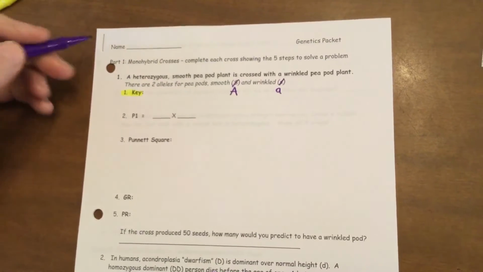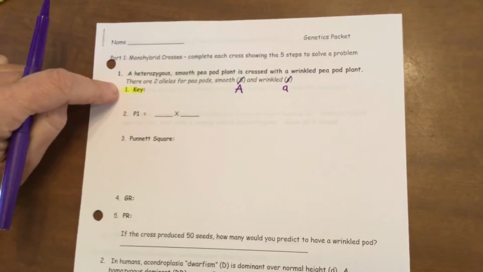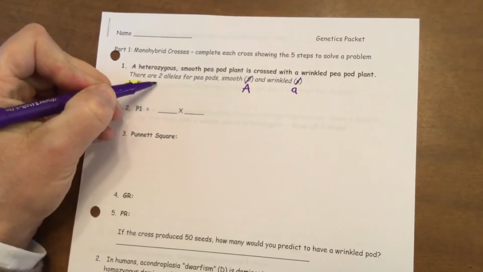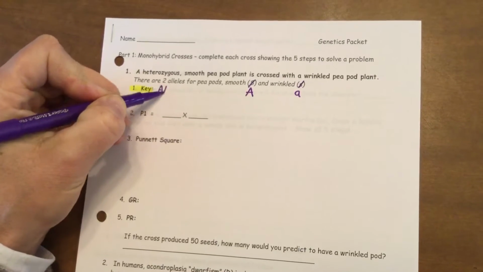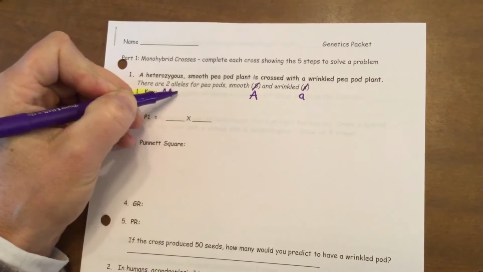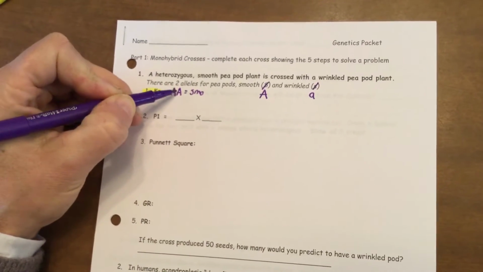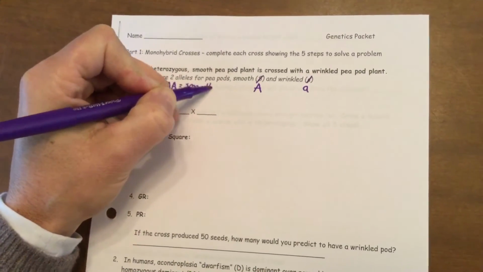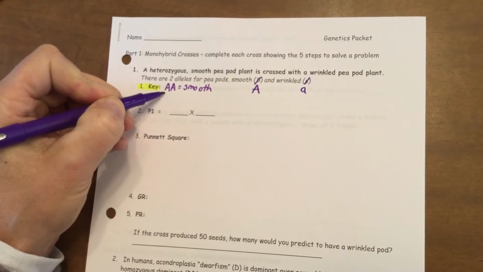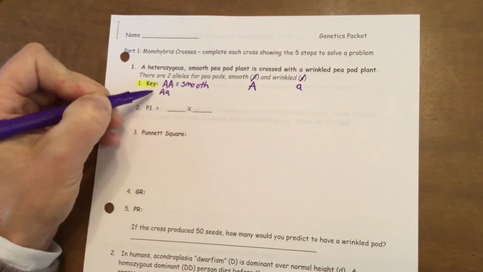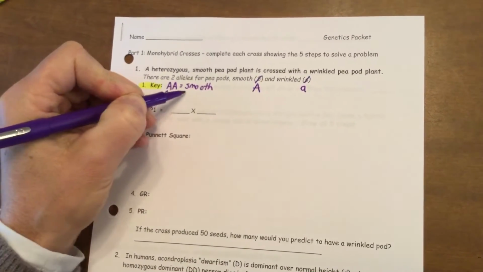That's absolutely fine. So when I do that first step and write a key, I want to write the entire thing out. I'm going to say big A. What that represents is smooth. If you remember, one big A is coming from mom, one big A is coming from dad. That's going to be smooth pea pods. I also have my heterozygous choice, big A, little a. That also is going to be smooth.